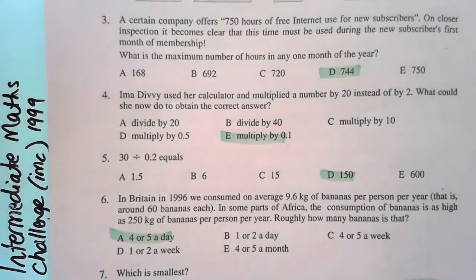Question 3. A certain company offers 750 hours of free internet use for new subscribers. On closer inspection, it becomes clear that this time must be used during the new subscriber's first month of membership. What is the maximum number of hours in any 1 month of the year?